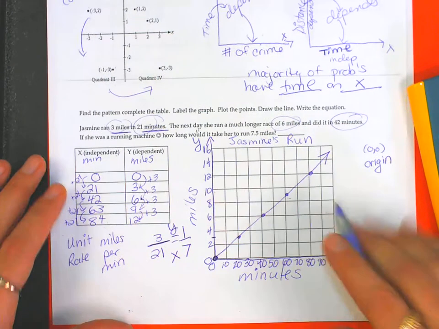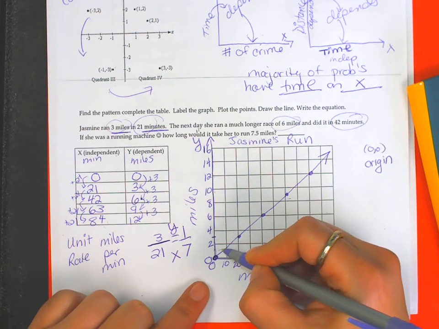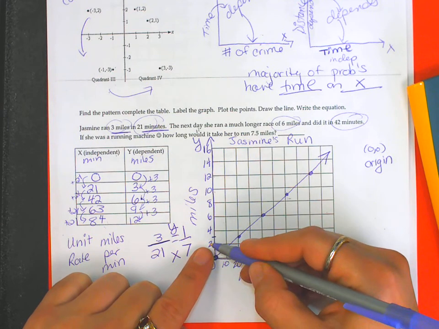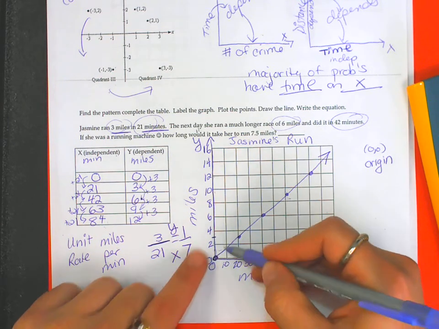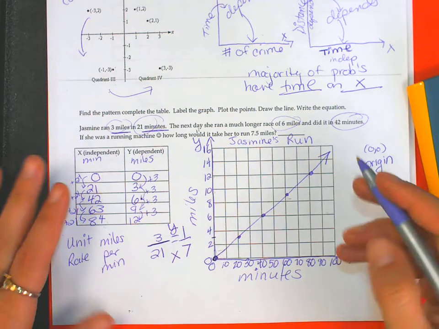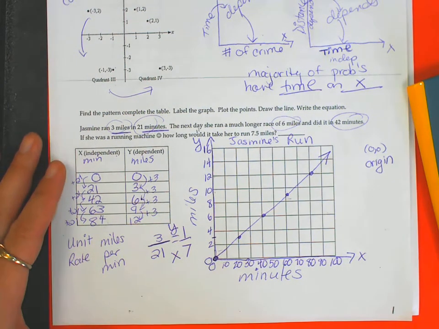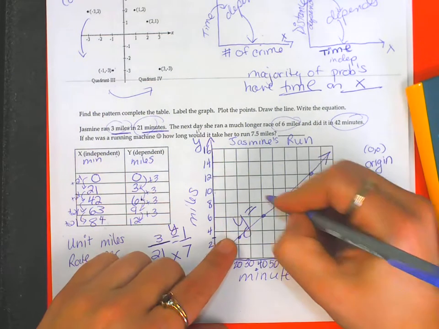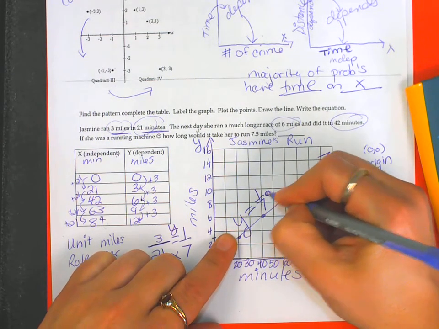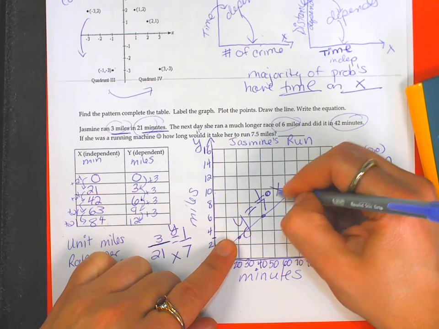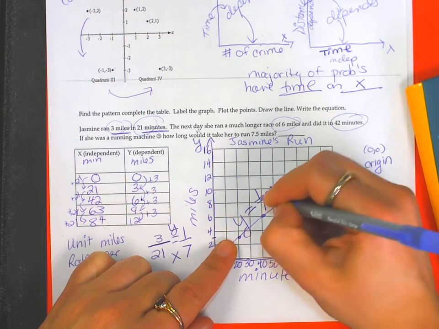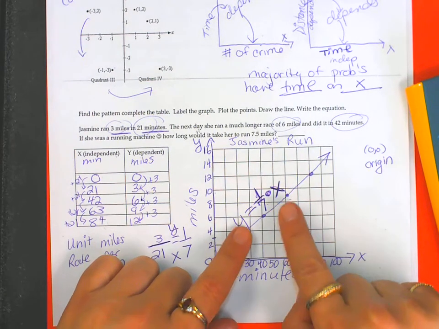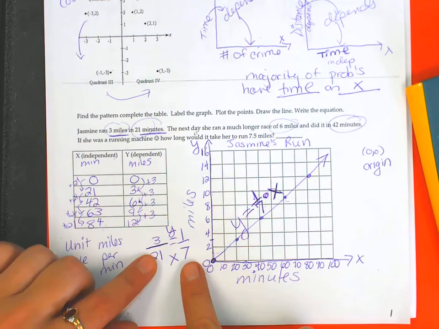For every 1 mile, it's 7 minutes. 2 miles is 14 minutes. 3 miles is 21 minutes. So what happens if I was going to write an equation, it would look like this. 1/7 times the number of minutes will tell you how far she has been. We were going to get into this in more detail in the next lesson.